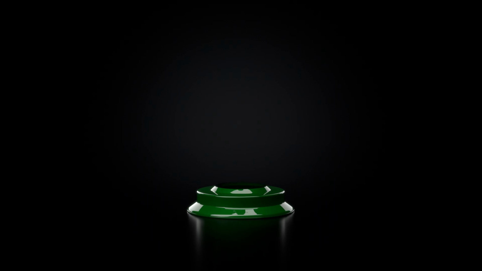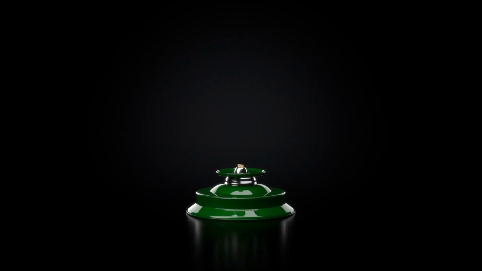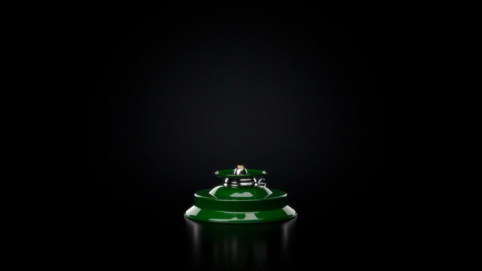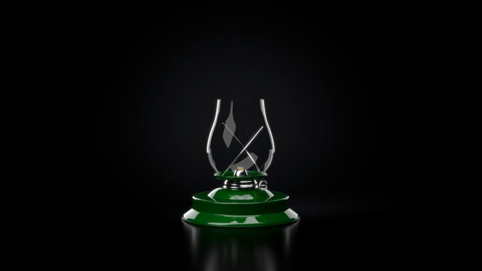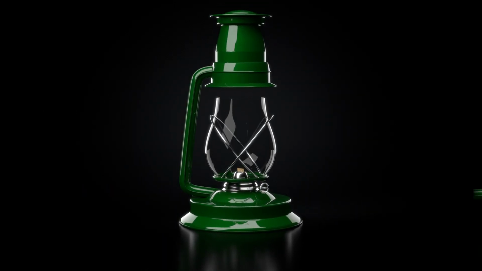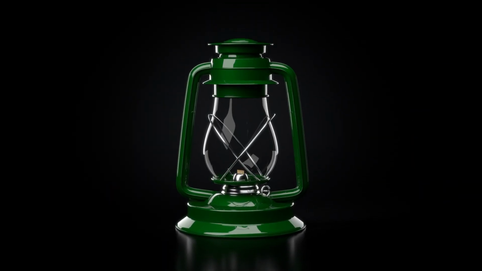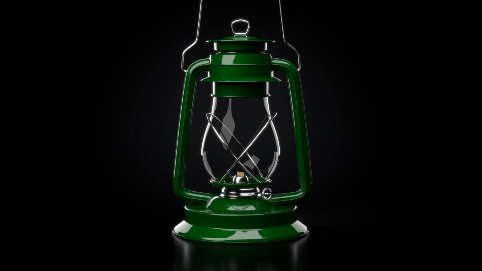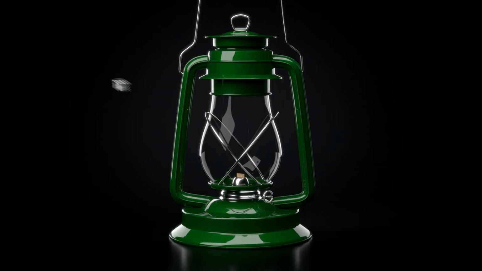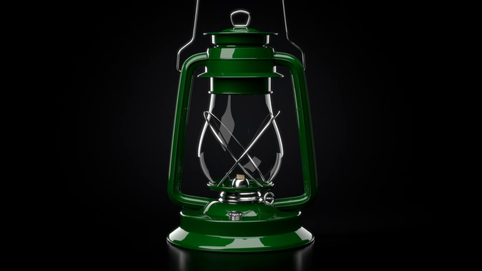From curves to surfaces and everything in between, we'll dive deep into the Maya NURBS modeling toolset and put them to use by modeling a highly detailed hurricane lantern. To get the most out of this video, make sure to download the project files linked in the description and give this tutorial a go.